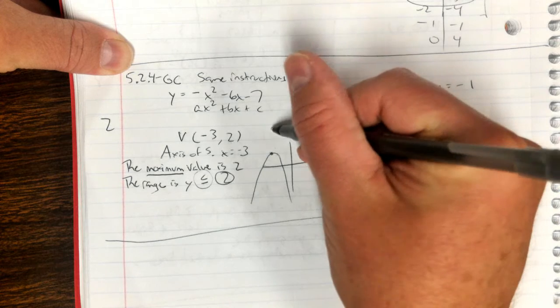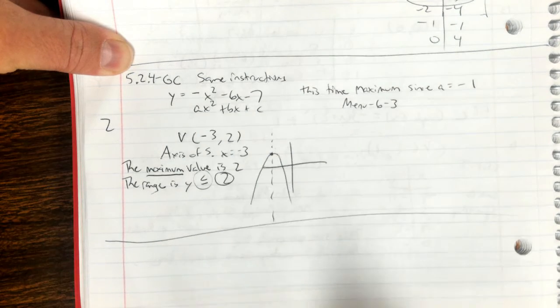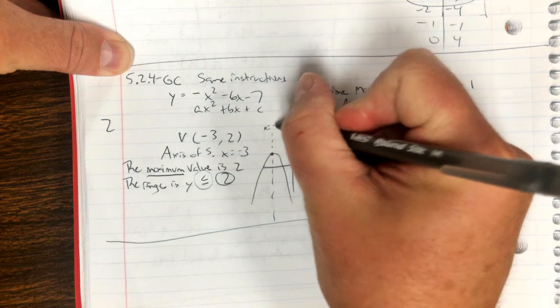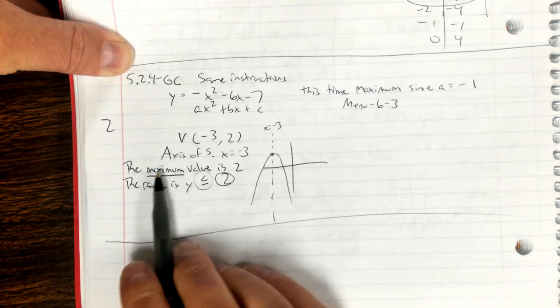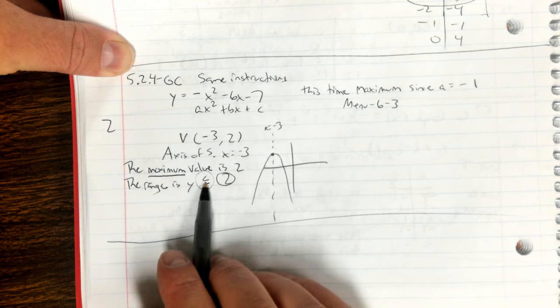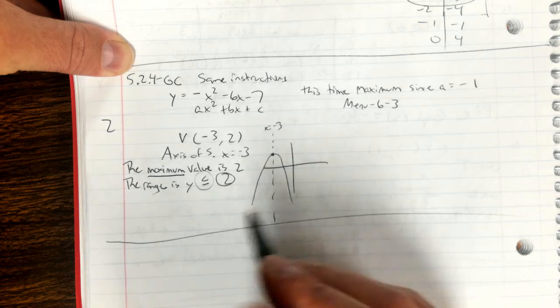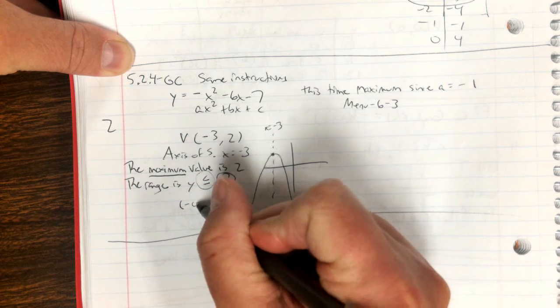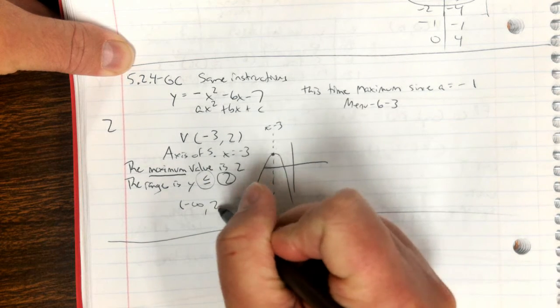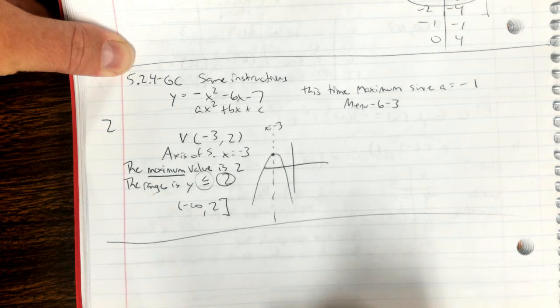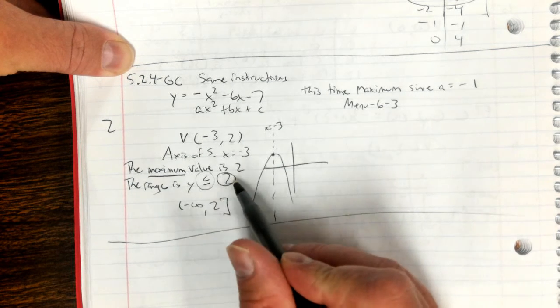That means your axis of symmetry is x equals -3. Your maximum is 2, and it's y less than or equal to 2, which means it would have been -infinity, 2 bracket. But in this MyMathLab, like I mentioned, they're going to want you to choose less than or equal to and the 2.